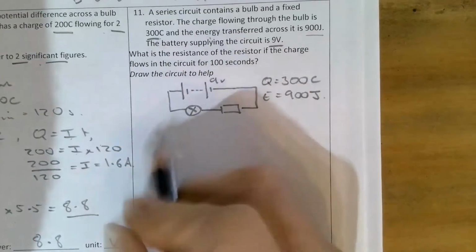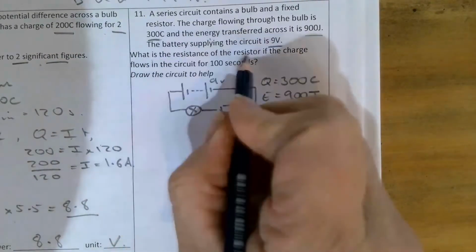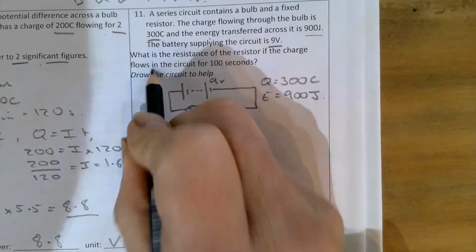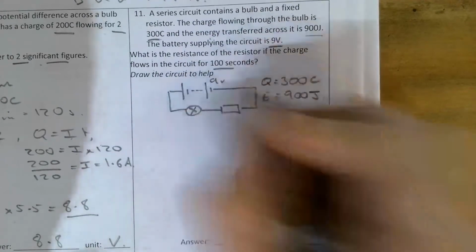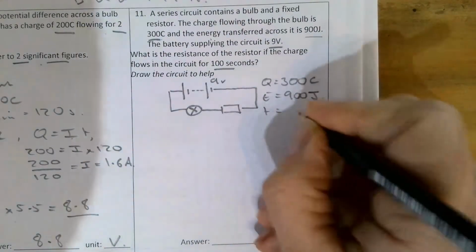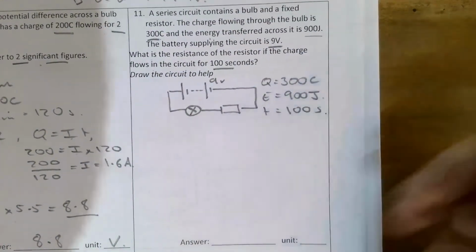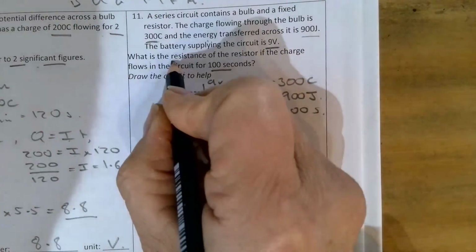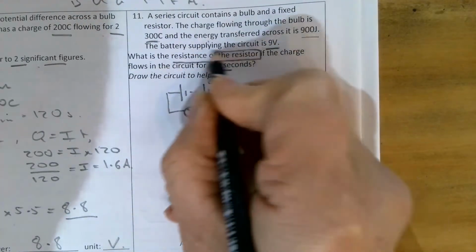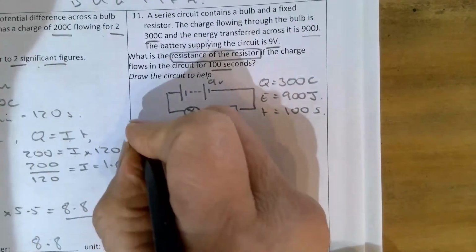Okay, so what is the resistance of the resistor if the charge flows in the circuit for 100 seconds? So T is equal to 100 seconds. So I need to find the resistance of the resistor, R.